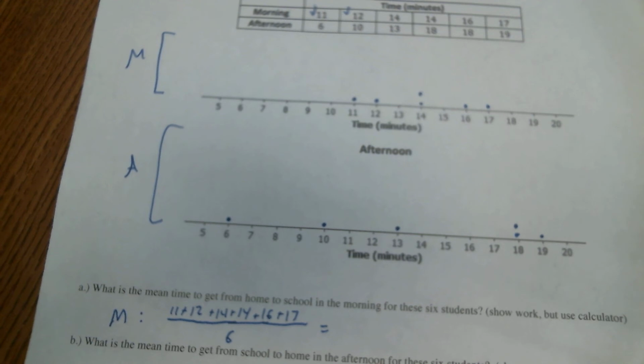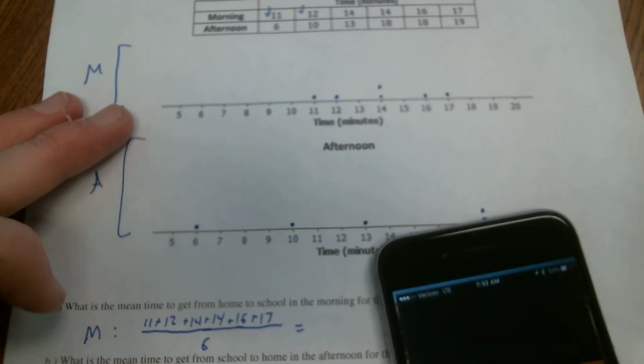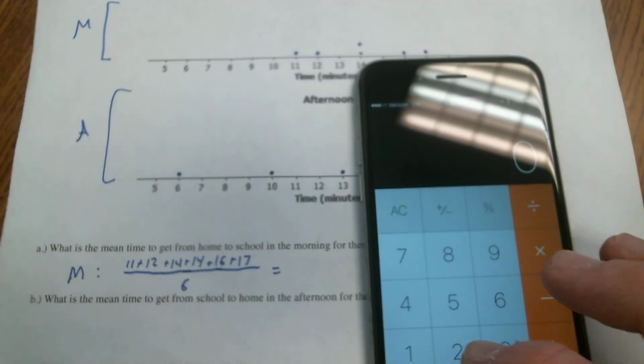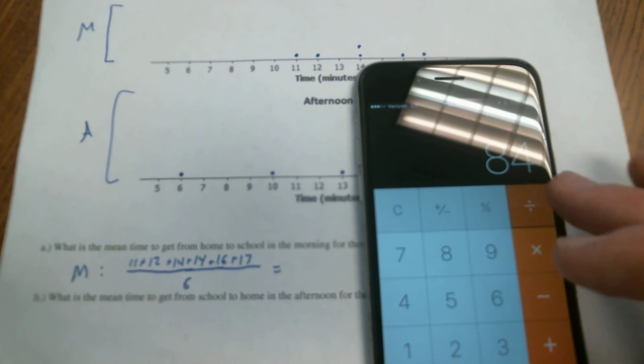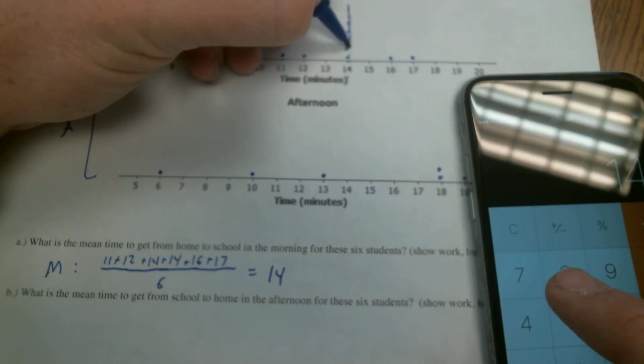So this is the kind of thing where you should have this work shown, but then the following work can be done with a calculator. So I can add those numbers up, 11 plus 12 plus 14 plus 14 plus 16 plus 17. Get this divided by 6. Now we get 14 for the mean, or about the middle time, which makes sense because this looks like the middle right here. Okay, so let's do it for the afternoon now.